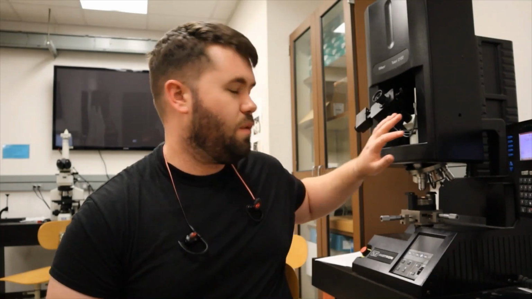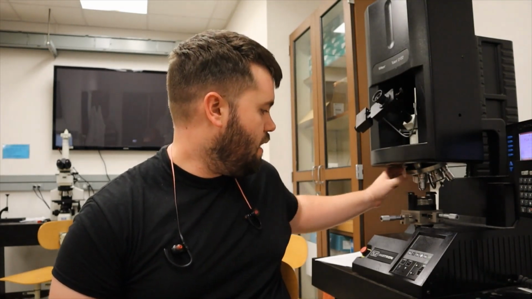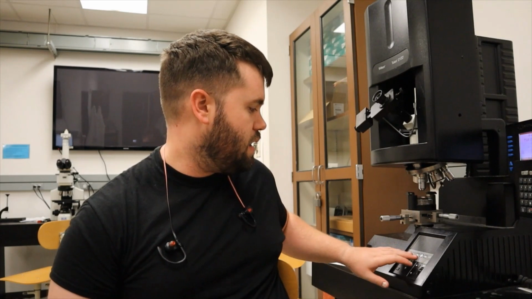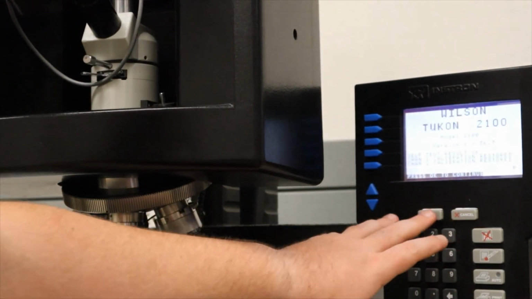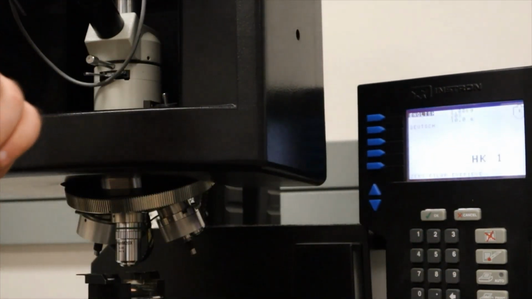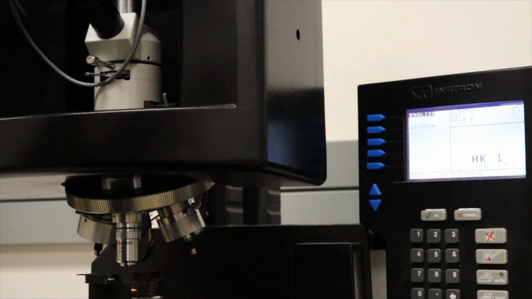So the machine works the exact same as it did before. If you remember, we have our optic and indenter heads that rotate, and by switching between them, we can switch between a 10x, a 20x, and a 40x objective. We can also switch between a Knoop indenter and a Vickers diamond indenter. So I'm going to bring the camera over. We still have our tablet over here on the right.